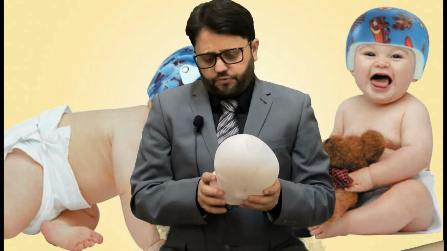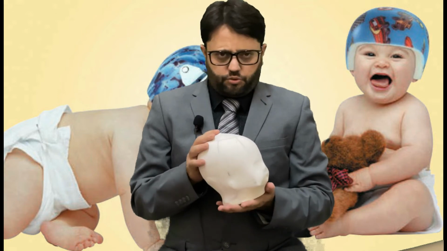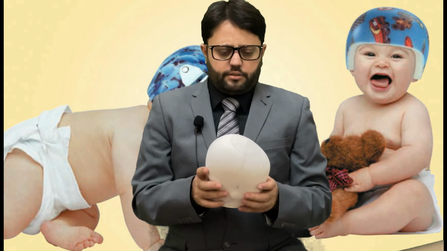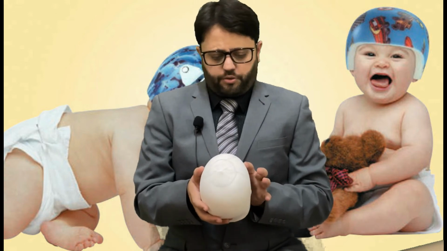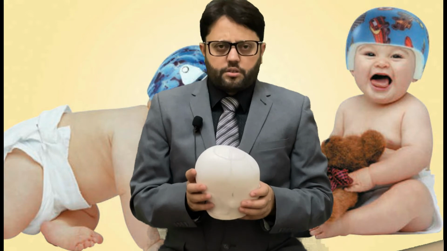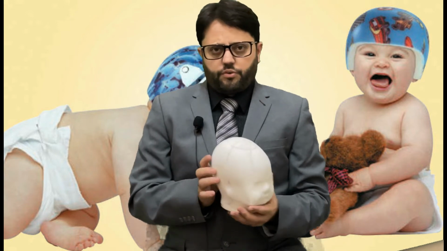The fourth form of head problem for cranial remolding orthosis or helmets is the post-operative case after craniosynostosis. If the patient is diagnosed with craniosynostosis, the neurosurgeon will go for surgery.